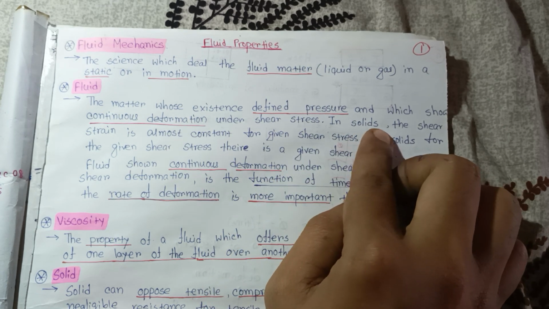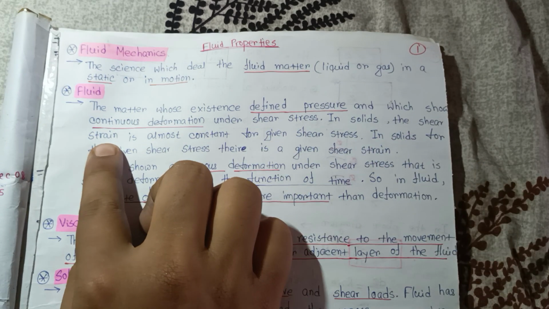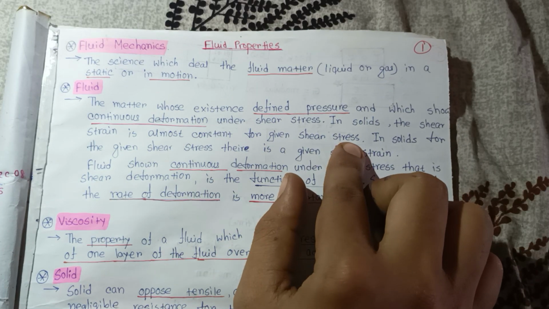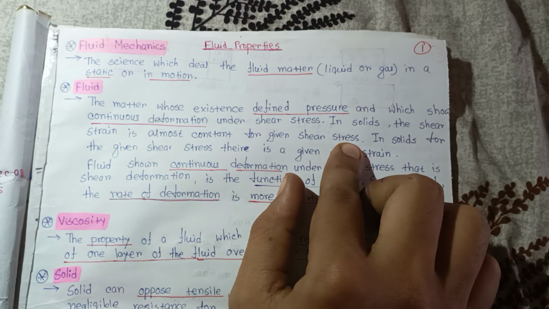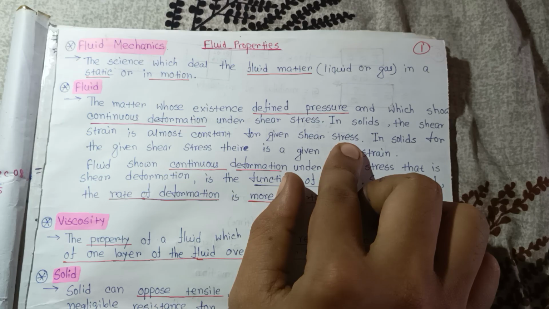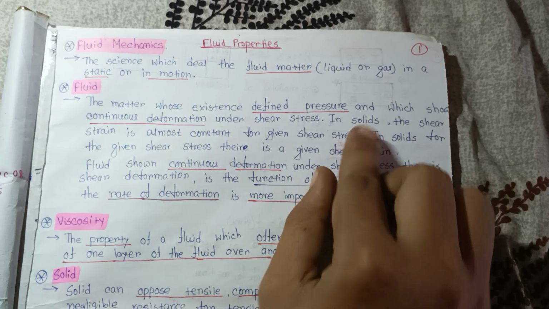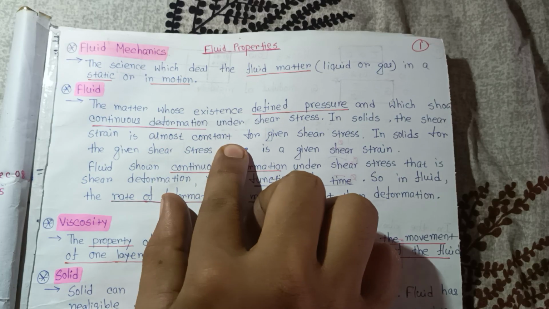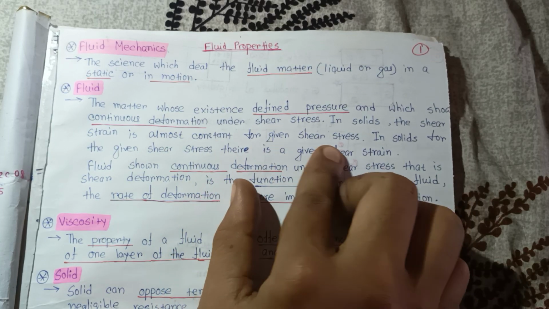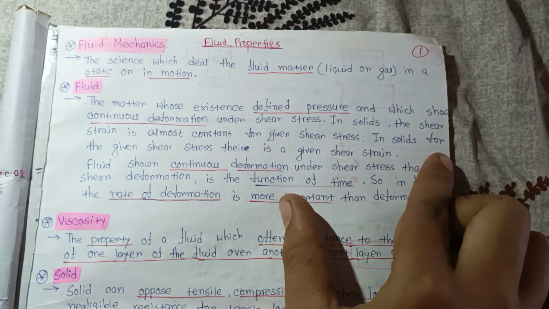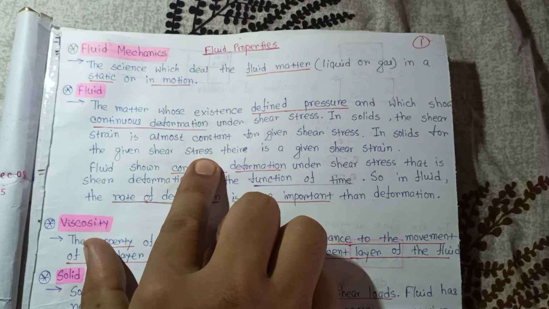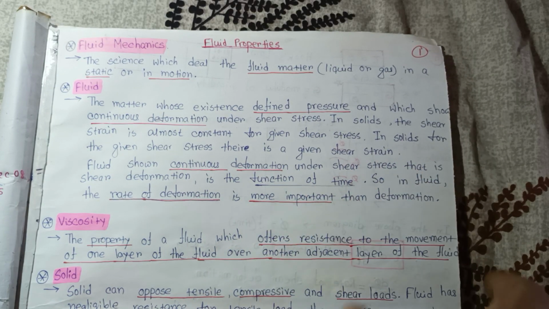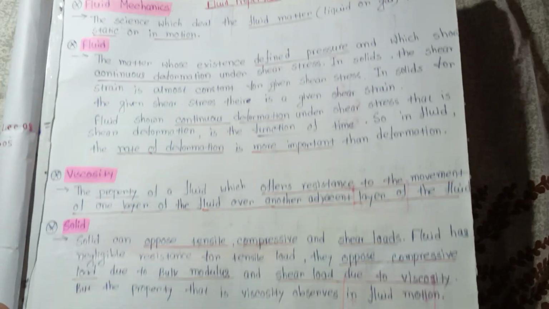So in solid, the shear strain is almost constant for a given shear stress. For solid, we know Hooke's law: stress is proportional to strain up to the elastic limit. So here in solid, the shear strain is almost constant for a given shear stress. In solid, for the given shear stress, there is a given shear strain. That is also Hooke's law.